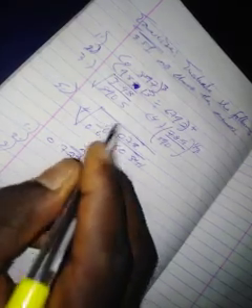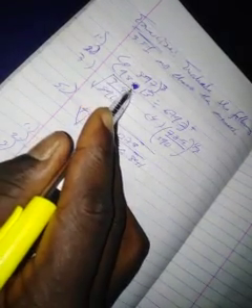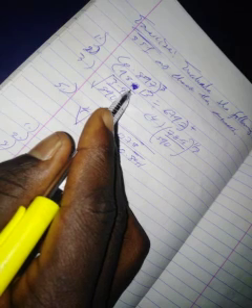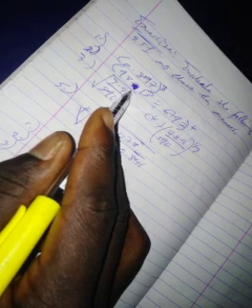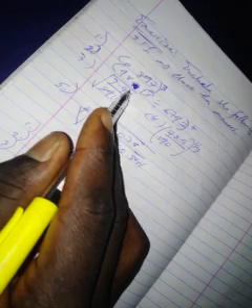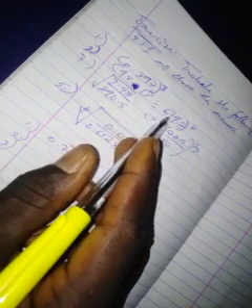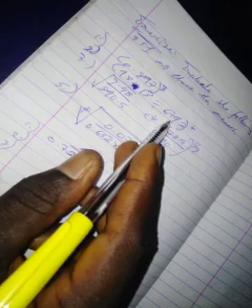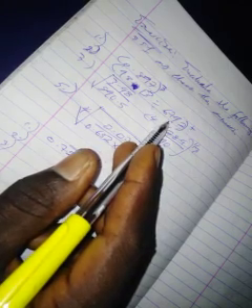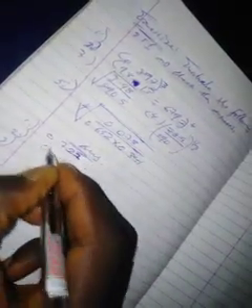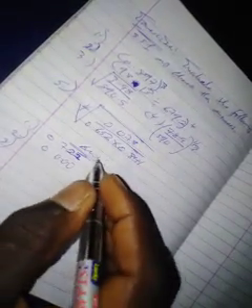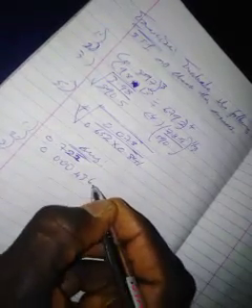Number two is 98.13 divided by 679.2, to the power of 4, and the answer is 0.000436.